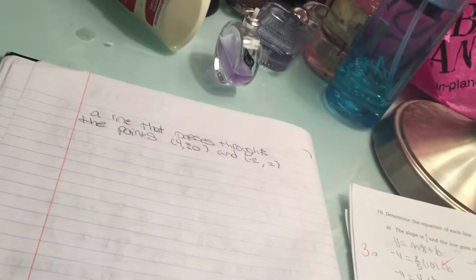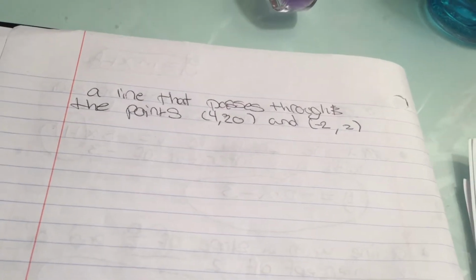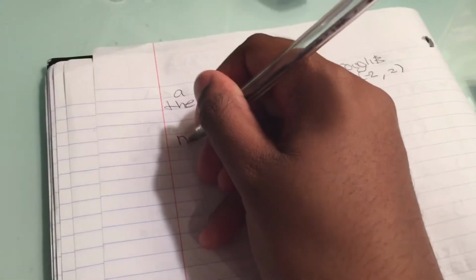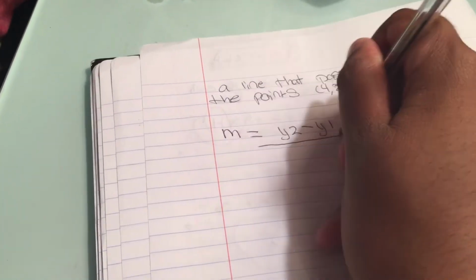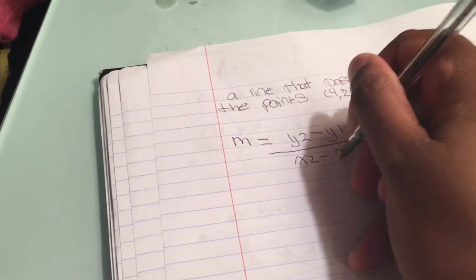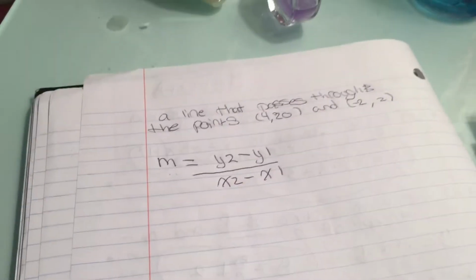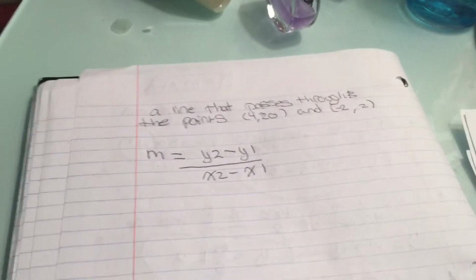Okay, so for this one, they're asking you to find a line that passes through the points (4, 20) and (-2, 2). So for this, you would use the formula, which is m equals y2 minus y1 over x2 minus x1, which is going to give us the slope so that we can make our equation, because the slope will help us find the y-intercept, which you'll see in a second.